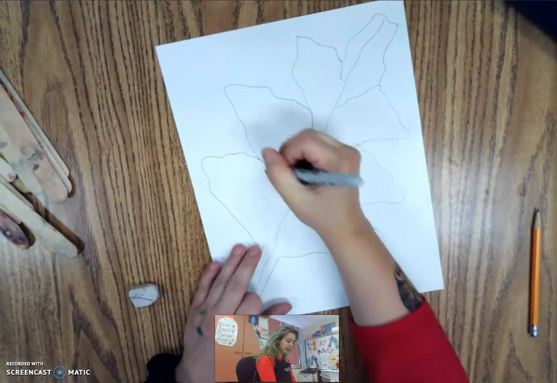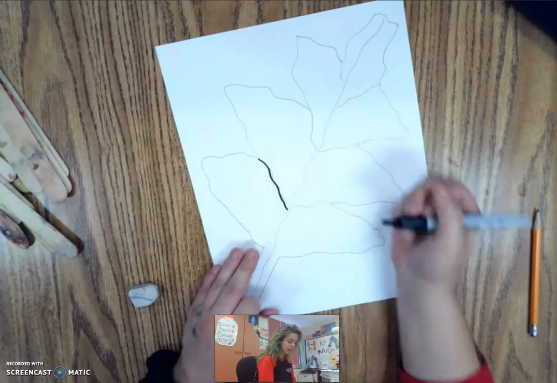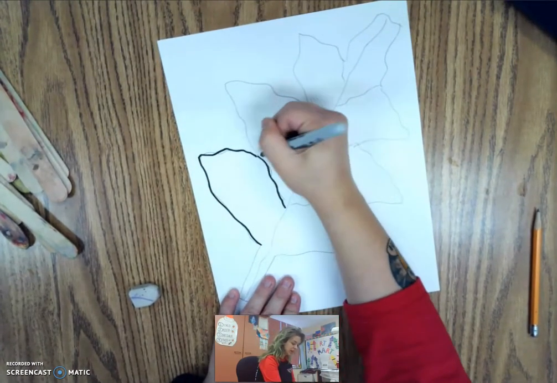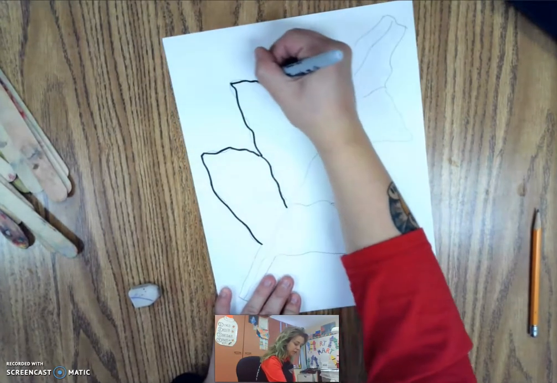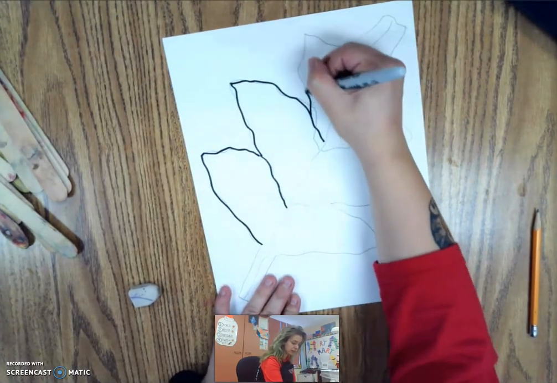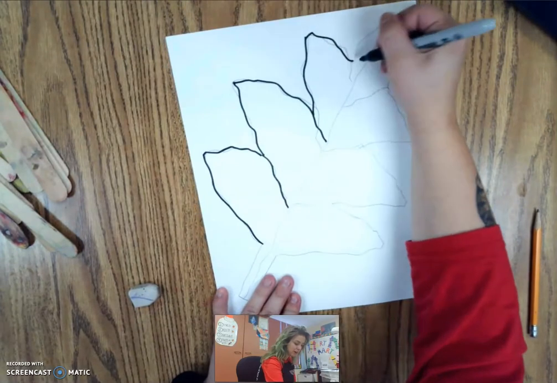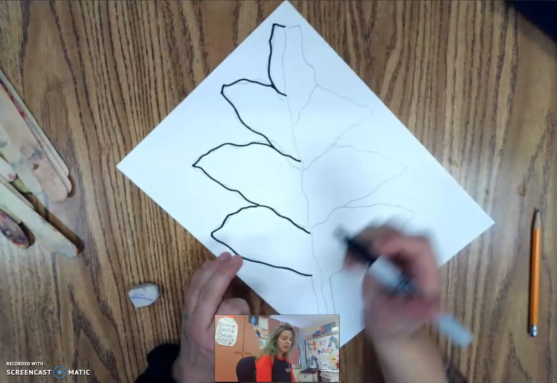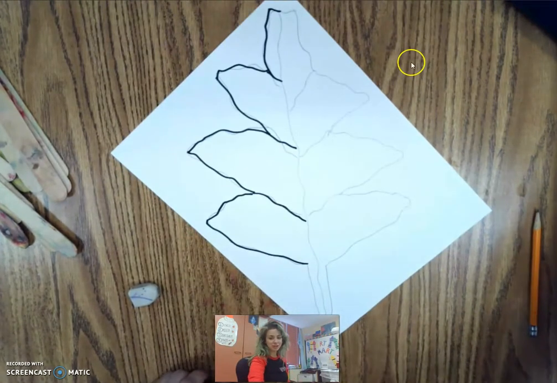I'm going to outline this now. And then I will erase my pencil lines that are sticking out, and then we will move on to our next step. So I'm going to keep outlining this, get those pencil lines erased, and then we will start with our texture rubbings.